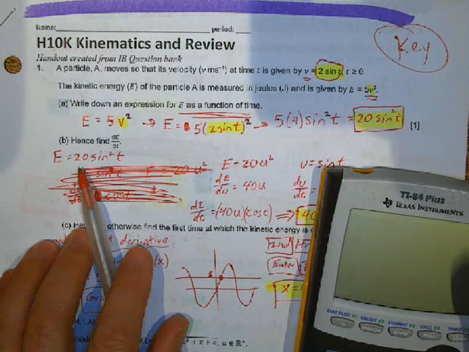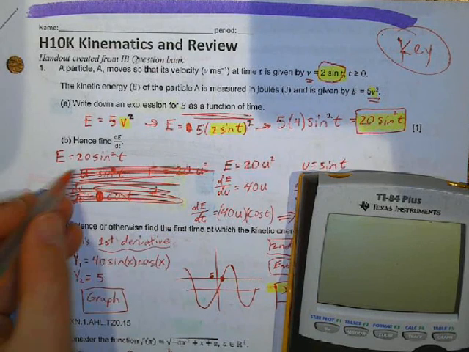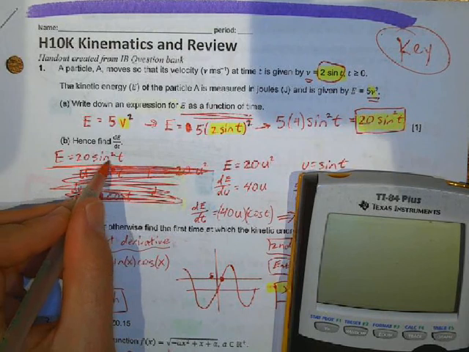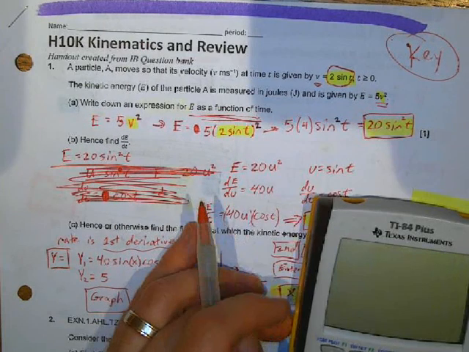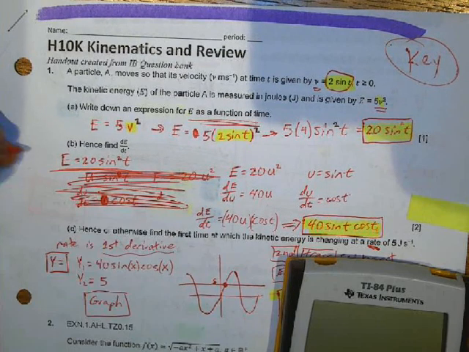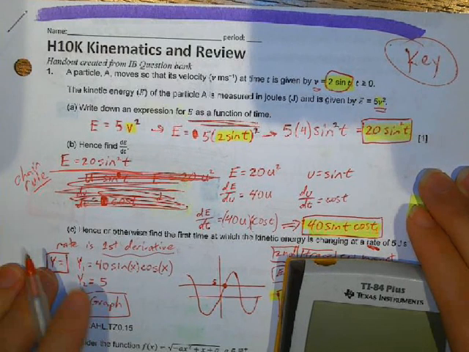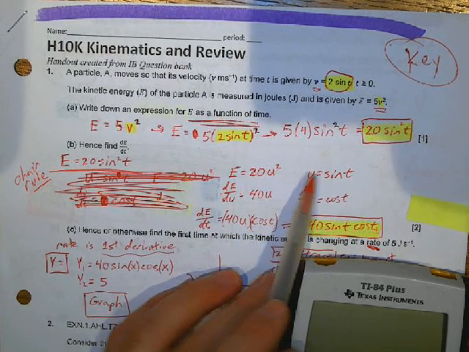Now find the derivative. Here is my function: E equals 20 sine t squared. I'm going to use the chain rule here. I'm going to make E equal to 20u squared, and u equal to sine t.